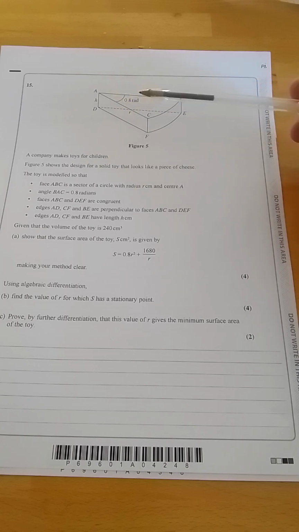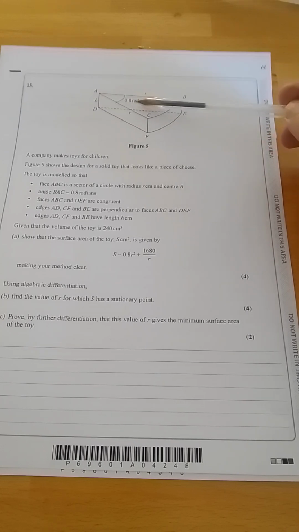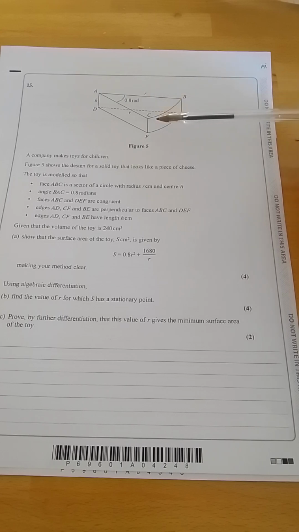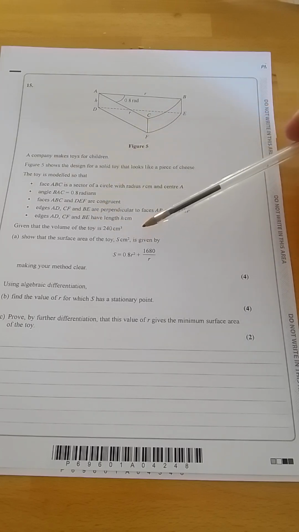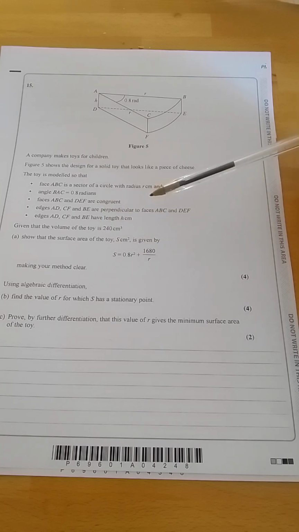Edges AD, CF, and BE are perpendicular to ABC and DEF. So these are vertical lines here, which means that the left and the right sides are rectangles, and this is a curved side here. AD, CF, and BE have a height of length h. Given that the volume of the toy is 240 centimetres cubed, show that the surface area of the toy, S, is given by 0.8 r squared plus 1680 over r, making your method clear.